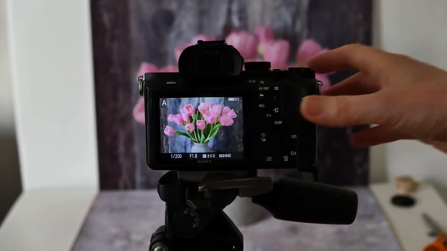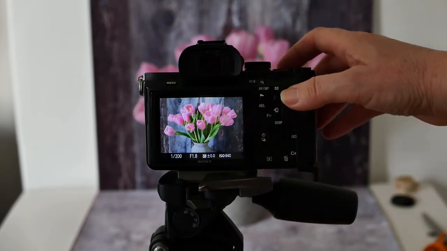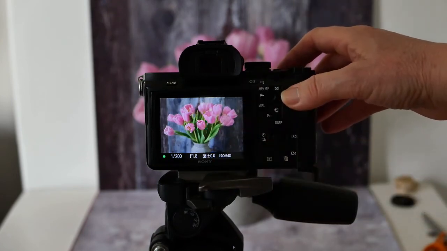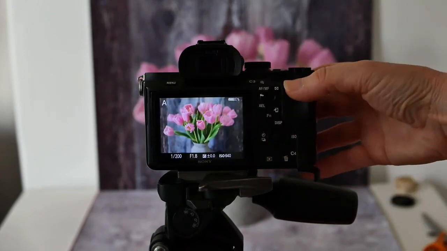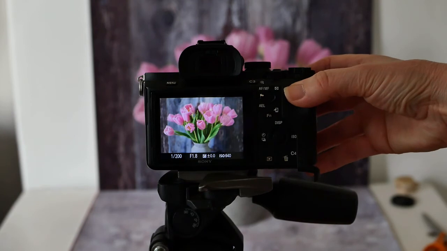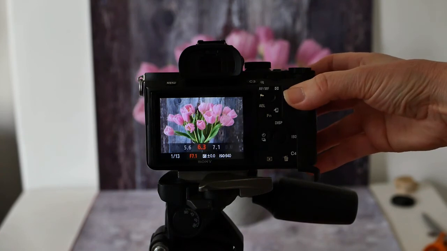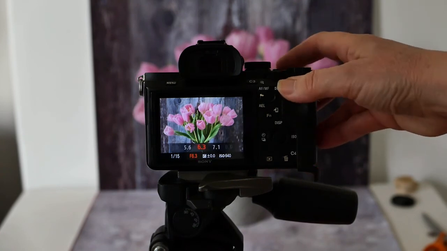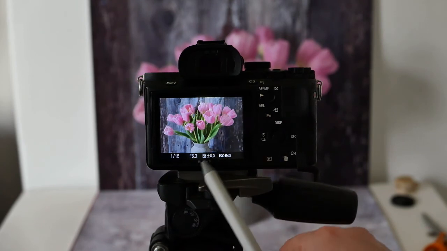So let's jump up a bit and say we want not just this flower that I'm focusing on to be in focus, but I want some of the ones in the background to be in focus as well. So, number one step, change your aperture. Let's go up to 6.3, there we go. Number one step, set the aperture, which we've done.